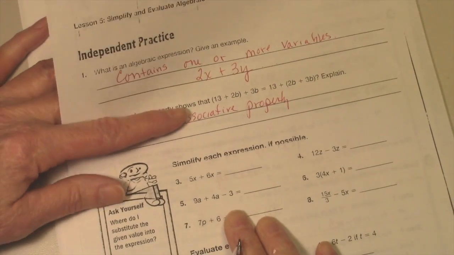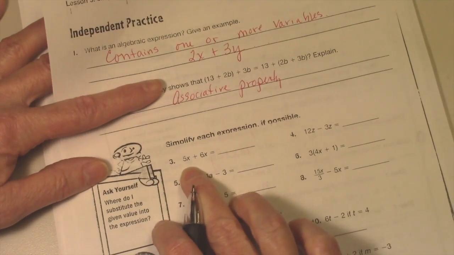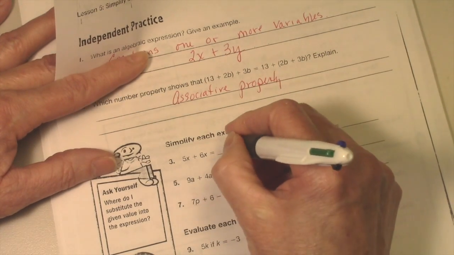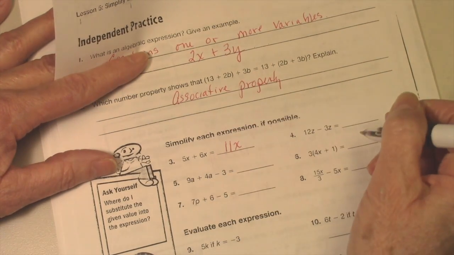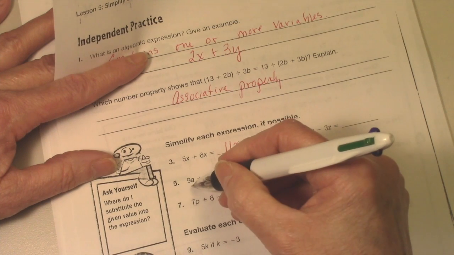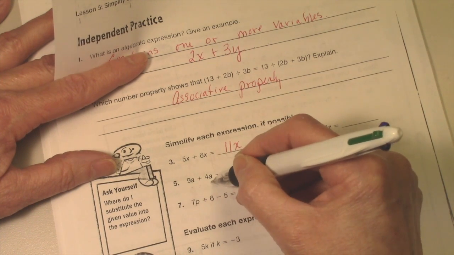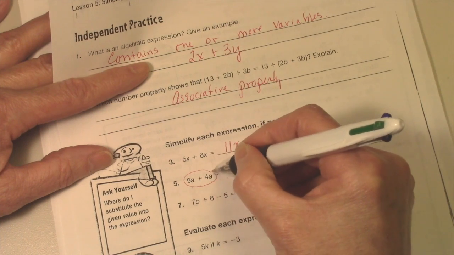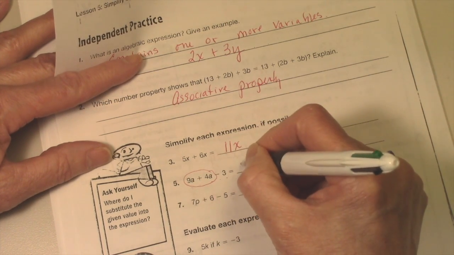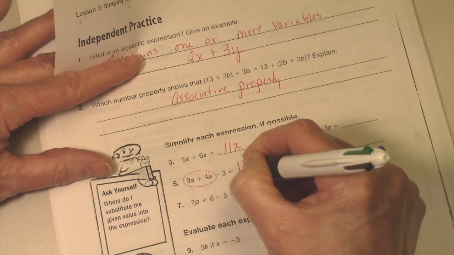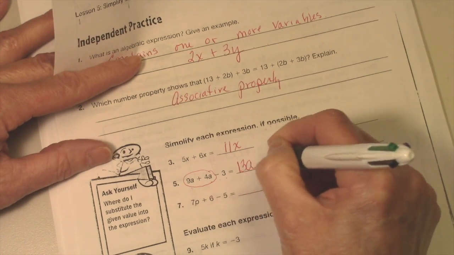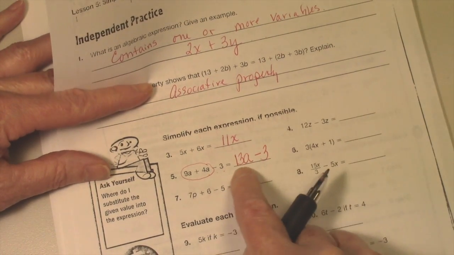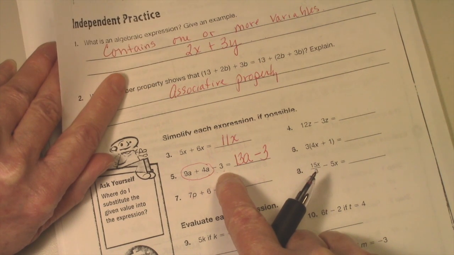All right, let's go right to the problems. Simplify each expression. Same family, 5x plus 6x makes 11x. 9a plus 4a, but then minus 3. Well, I can only combine these two. 9a plus 4a, 9 and 4 makes 13a, and then minus 3. That's all you do. There's nothing else to combine with the 3. We got to keep it like that.